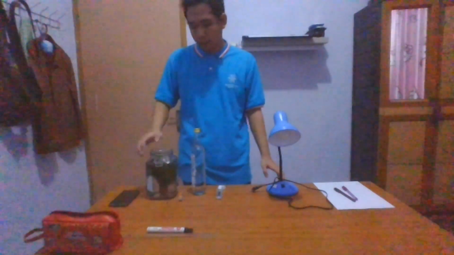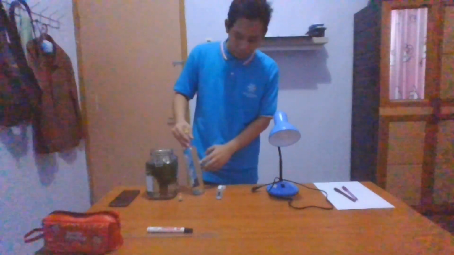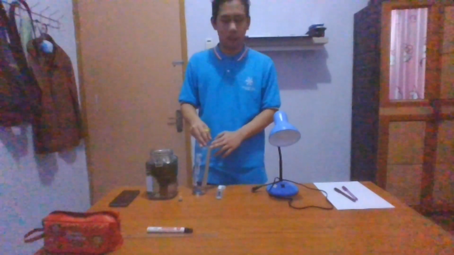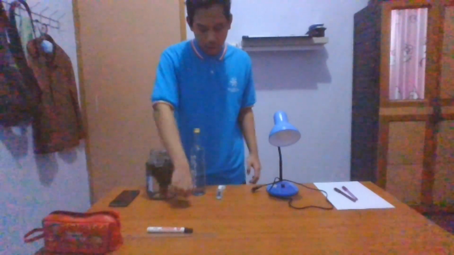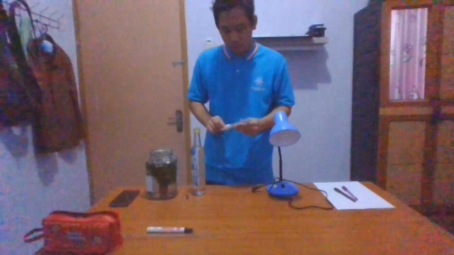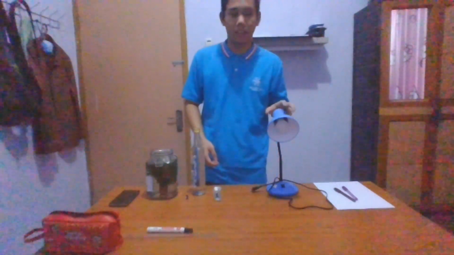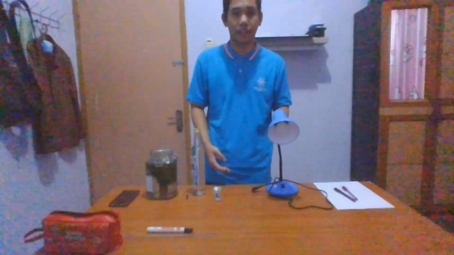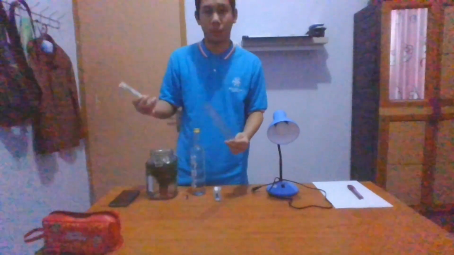Now, I'll be explaining the tools that I'll be using for this experiment. Firstly, we have the Elodea, and then a syrup glass bottle that will be used as the vessel of the Elodea for the experiment, and then a paper clip to weigh down the Elodea, a cutter to cut the Elodea, a table lamp that we will use as the source of light, a pen and paper to record the data. And then we also have a ruler and a spindle.